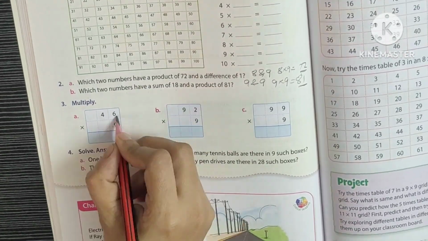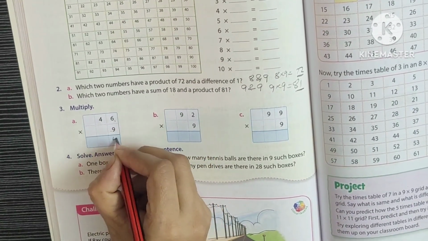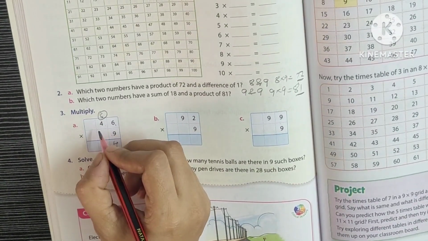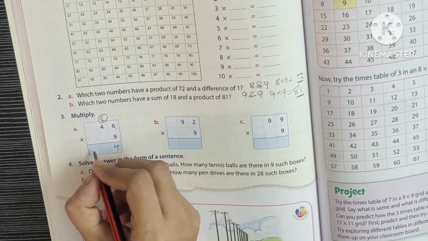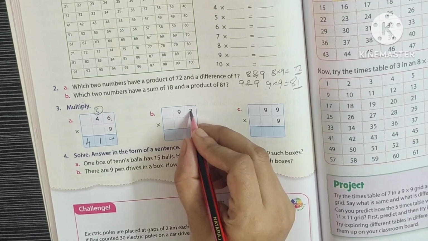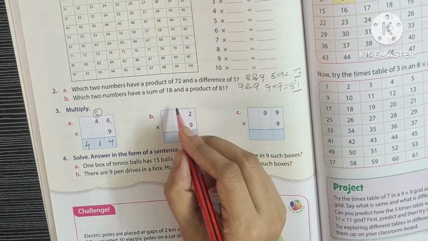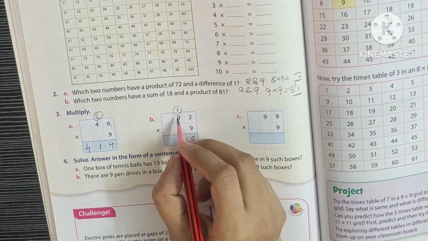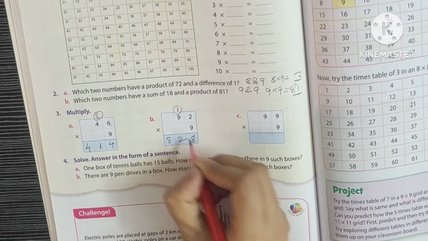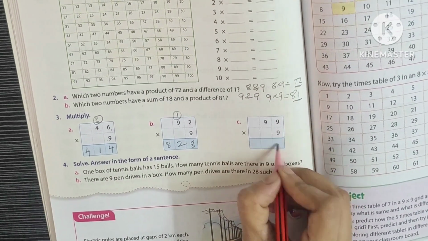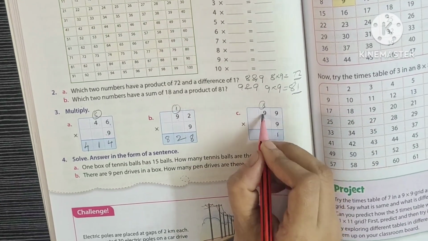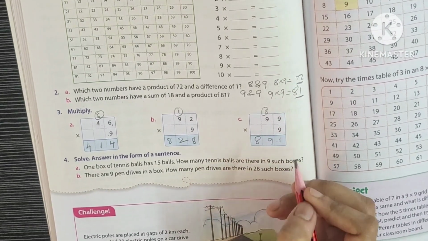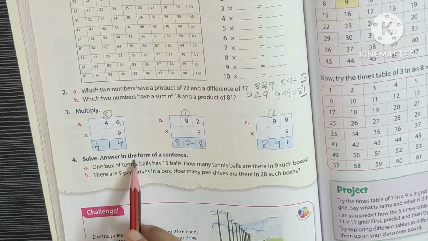9 6s are 54. 9 4s are 36. 9 2s are 18. 9 9s are 81. 81 plus 1, 82. 9 9s are 81. 81 plus 8, 89. Solve the answer in the form of a sentence.